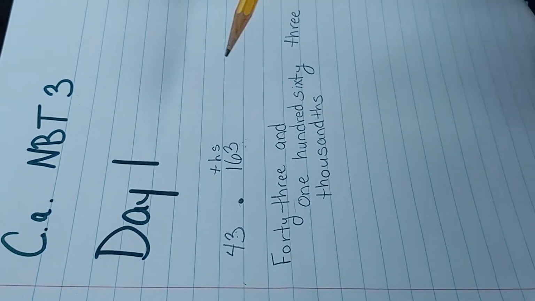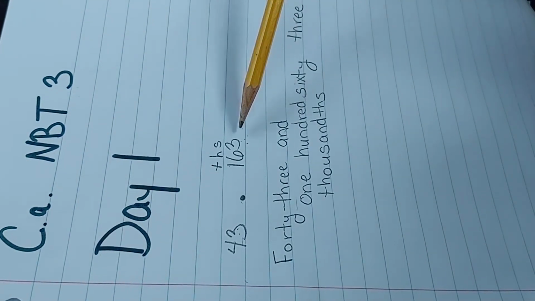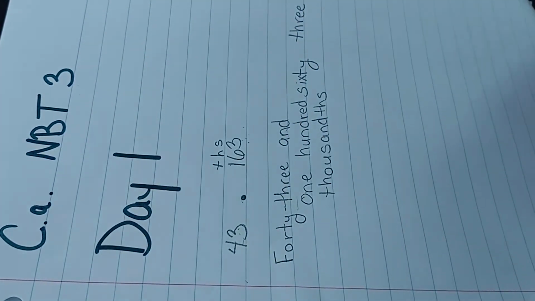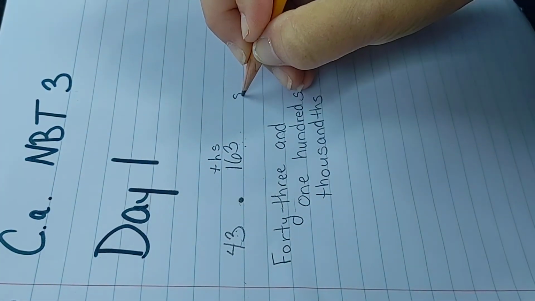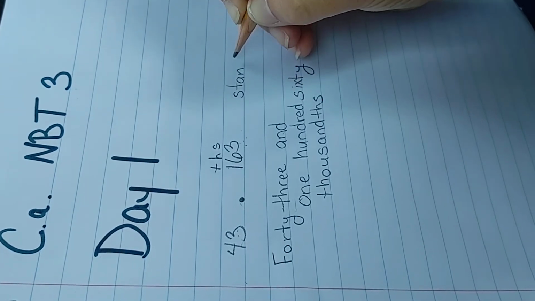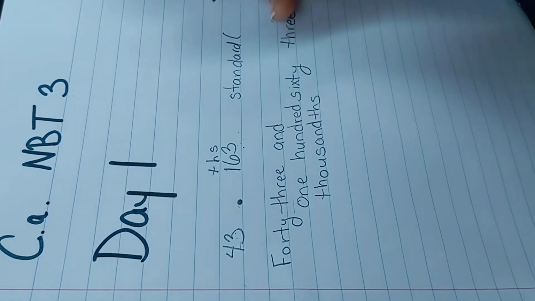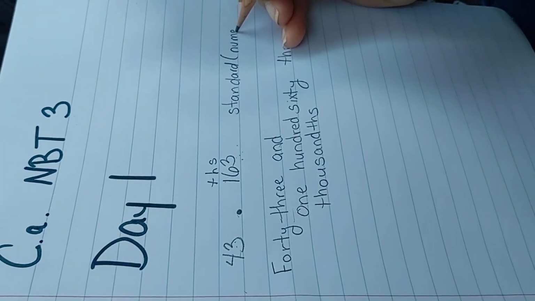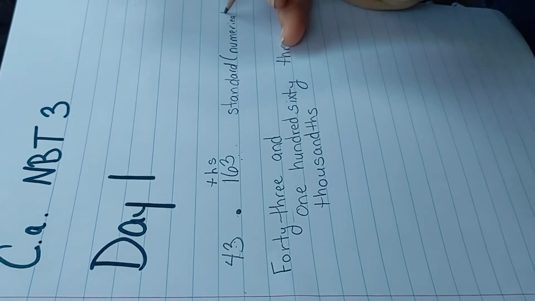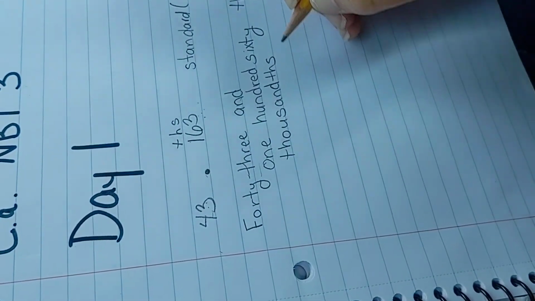And that is how we would say this number in word form. It is also how we would write this number in word form. So again, this is standard, also known as numerical, and this is word.